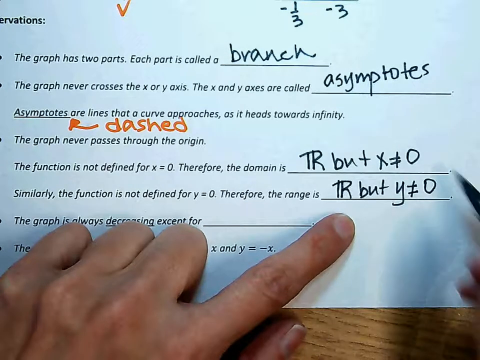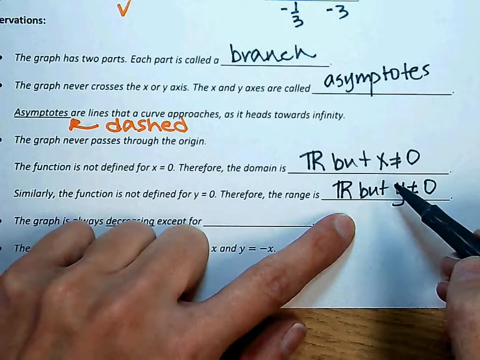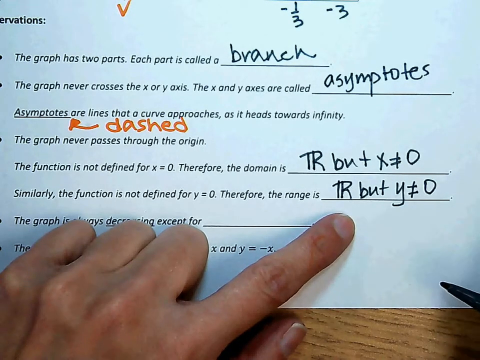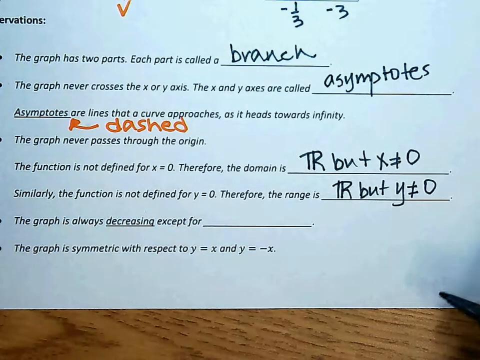Guys, the kicker: X's and Y's. When you're talking about domain, you better tell me X's. When you're talking about range, you better tell me Y's.